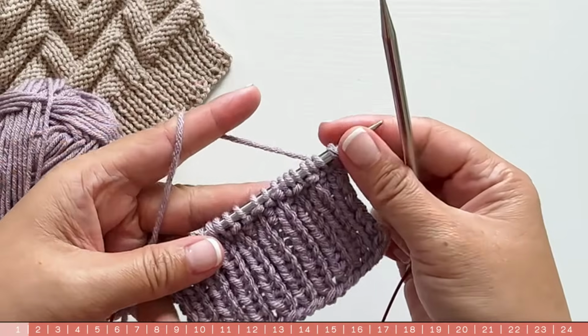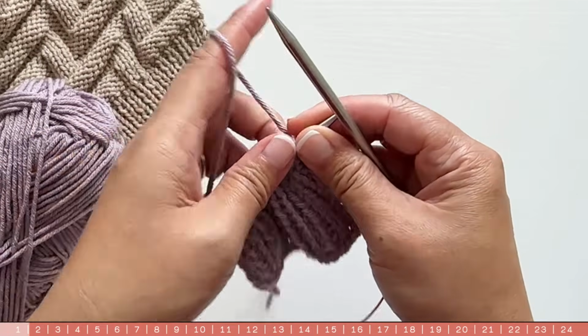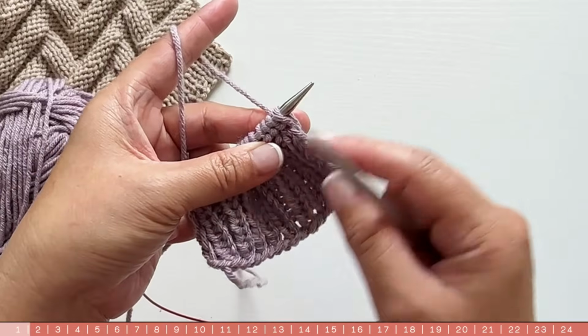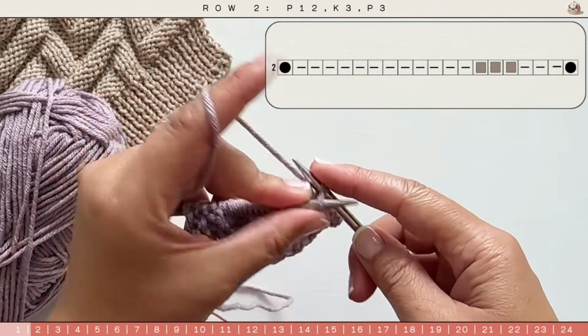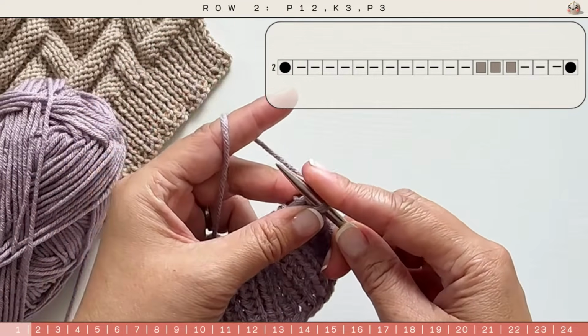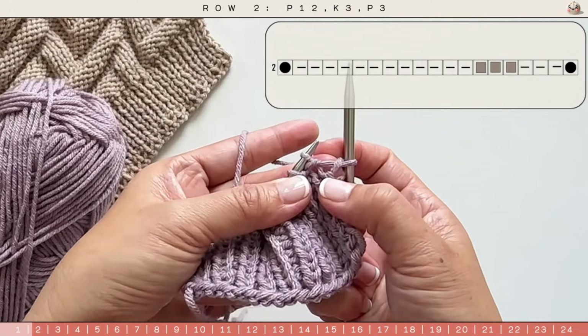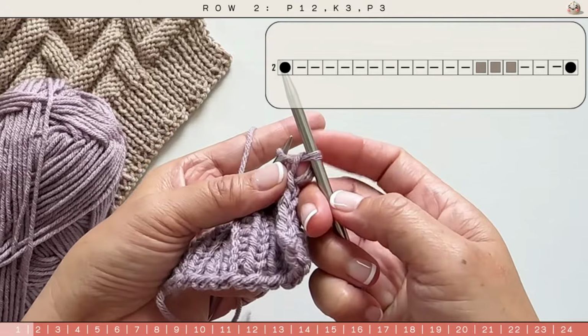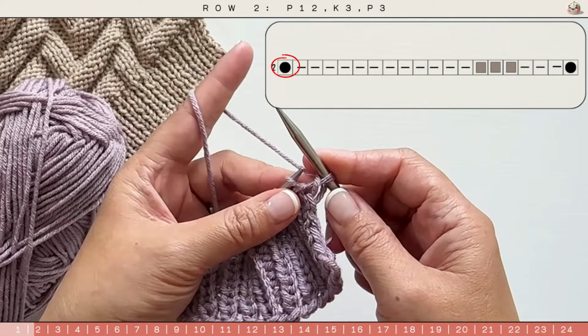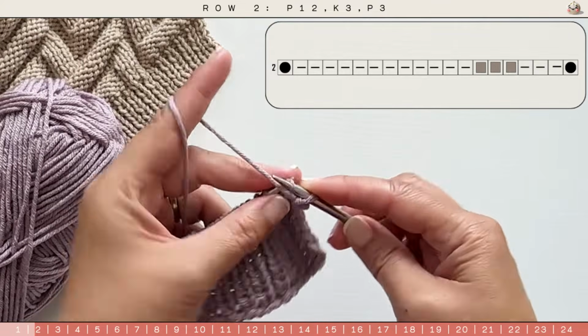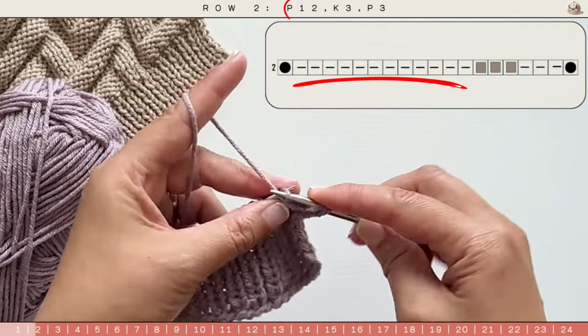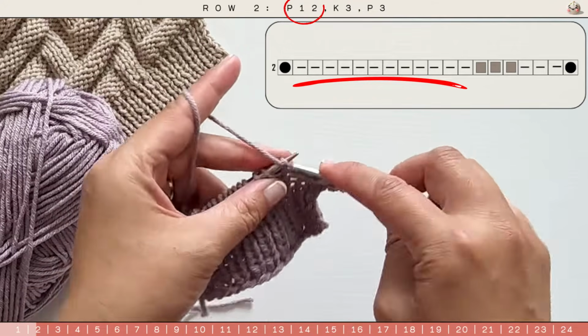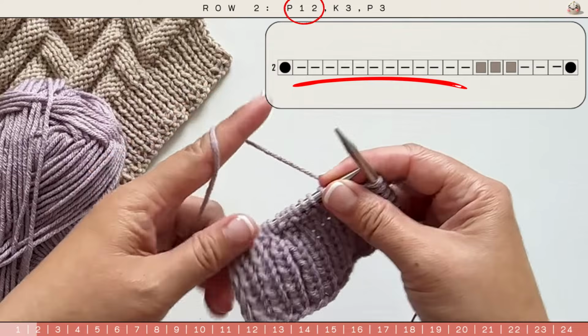Row number 2, in all even number rows, you will knit the pattern as they appear. So if it's a purl, like this bump here, you purl. If it's a knit, you knit, okay? So I just knitted my edge stitch, and this is going to be 12 purls.